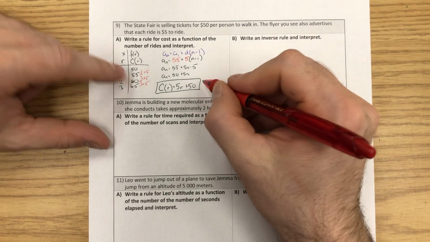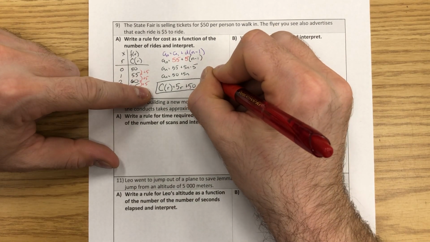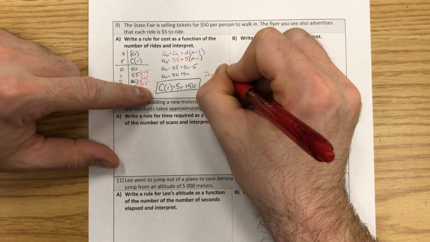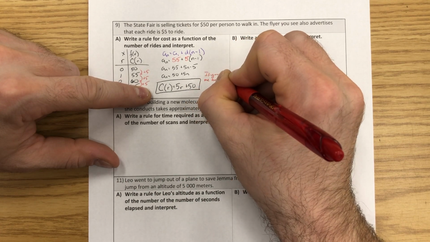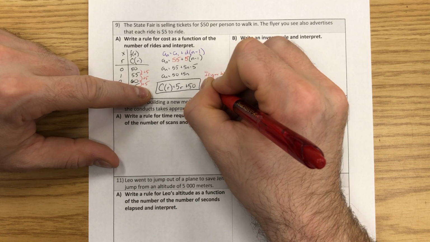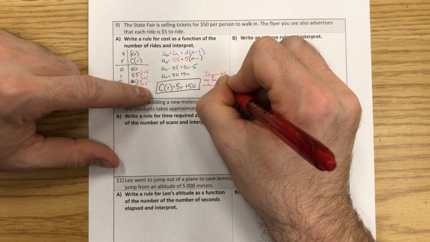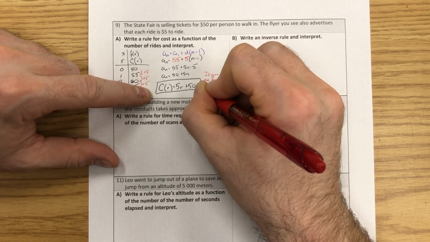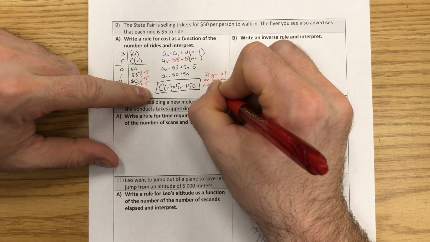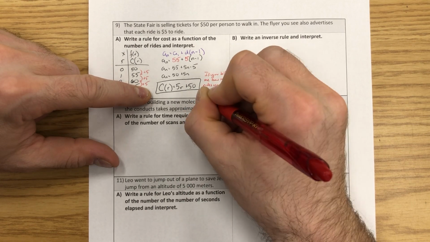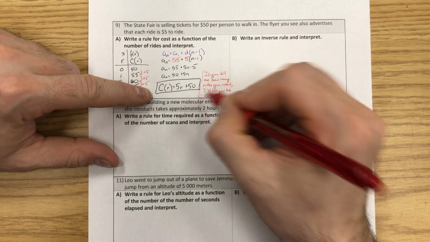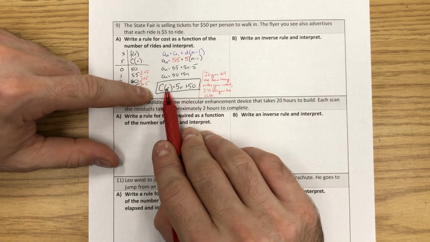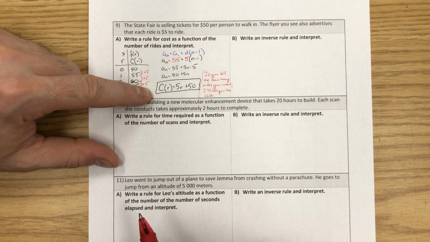How do we interpret this? This says, if you tell me how many rides you want, I'll tell you the cost. And this is our interpretation of that. If you tell me how many rides you want, I can tell you how much it'll cost.